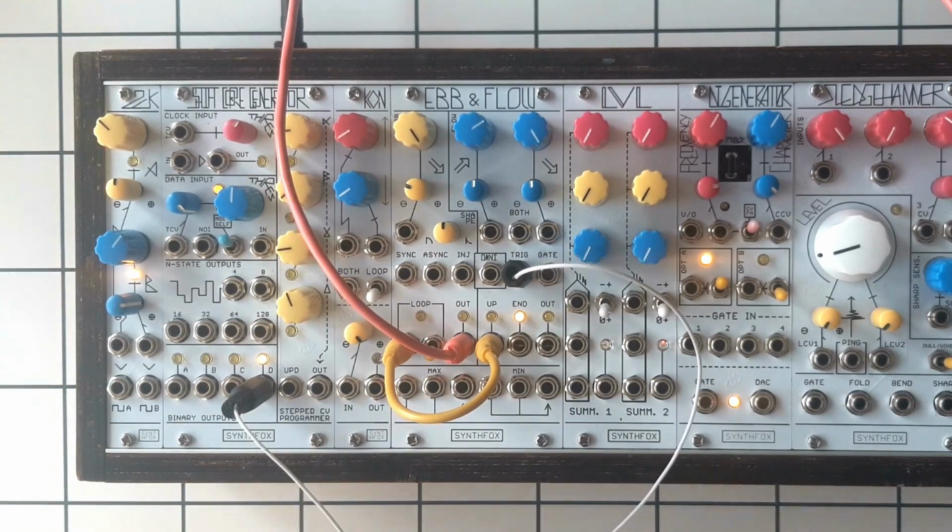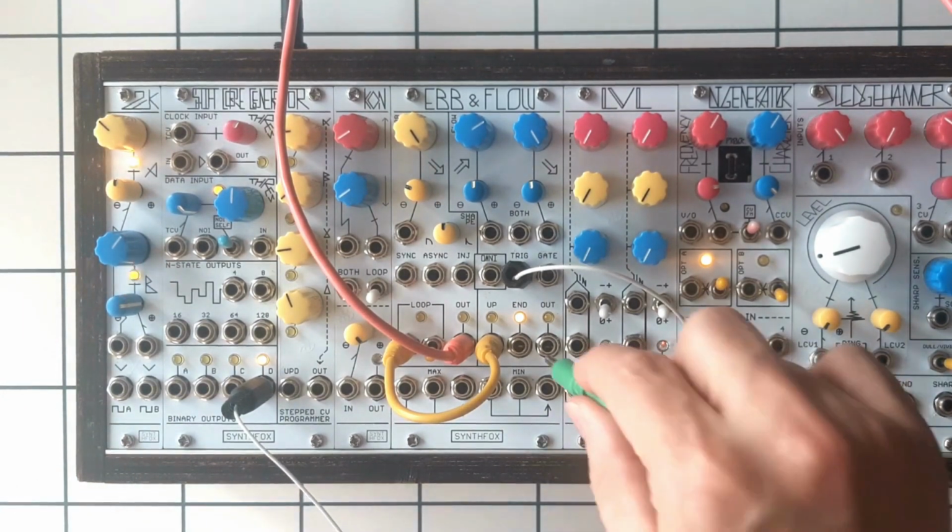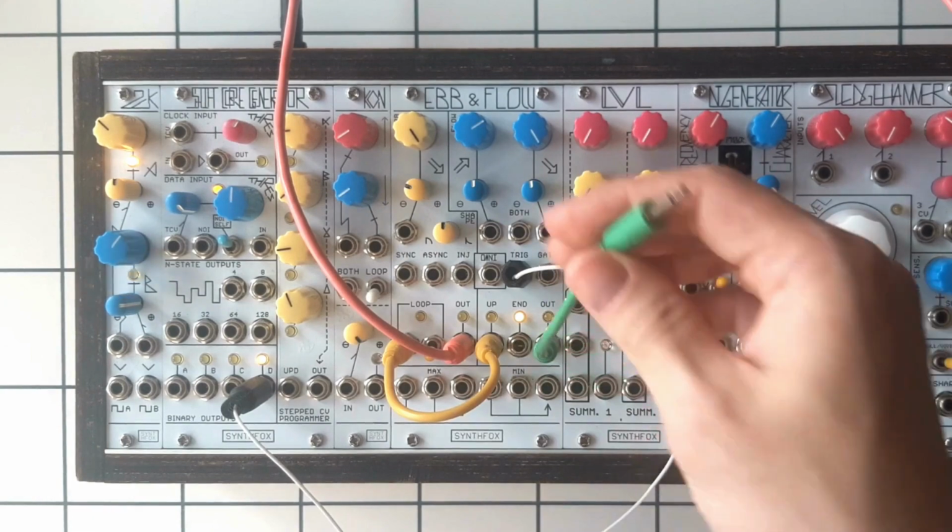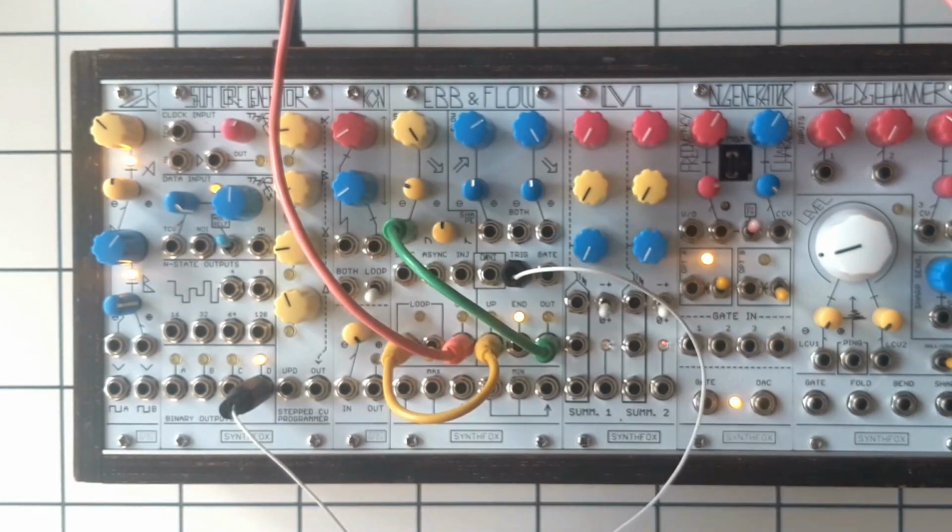Nice, but this has no percussive punch at all so far. To remedy that, the flow slope itself will be used to control the ebb-made VCO frequency.